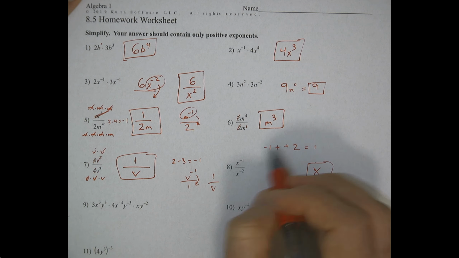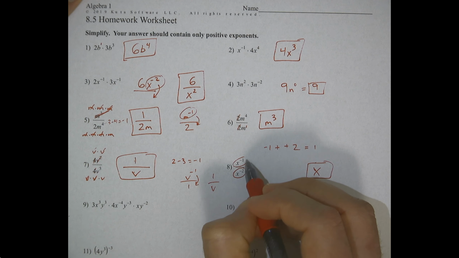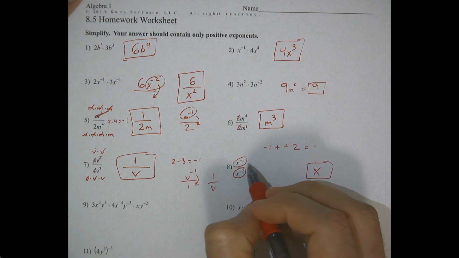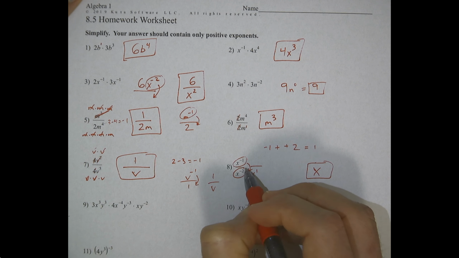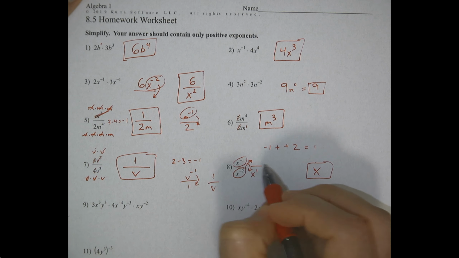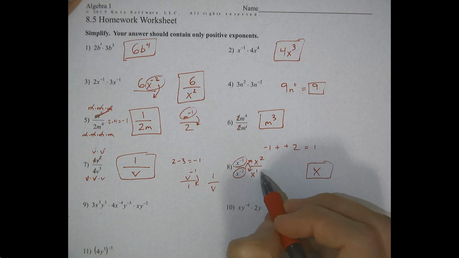Okay, if this gets confusing for you, this strategy may work better. Since it's negative, I want to make it positive, so I'm going to put this one down to the bottom. It becomes x to the positive first. I'm going to take this one, since it's negative, and move it up to the top. It becomes x to the second. And now everything's positive. It's nice and easy.